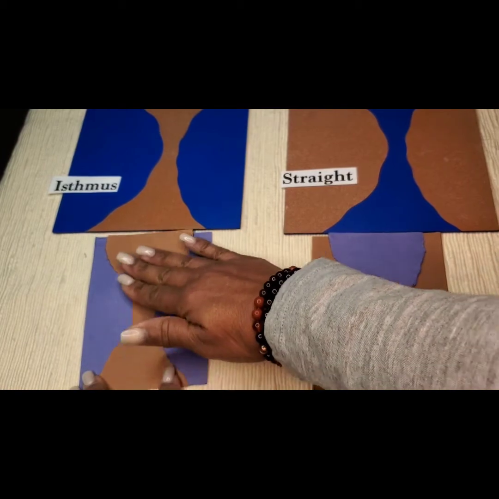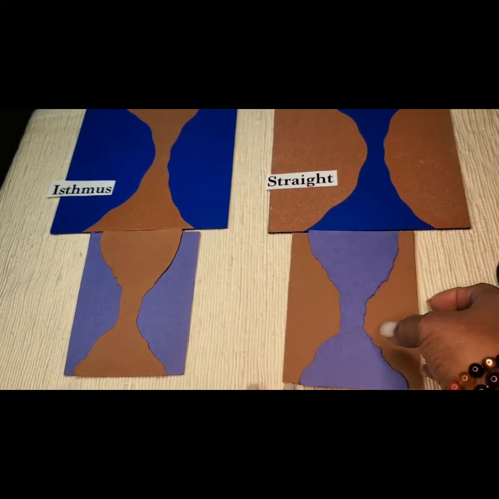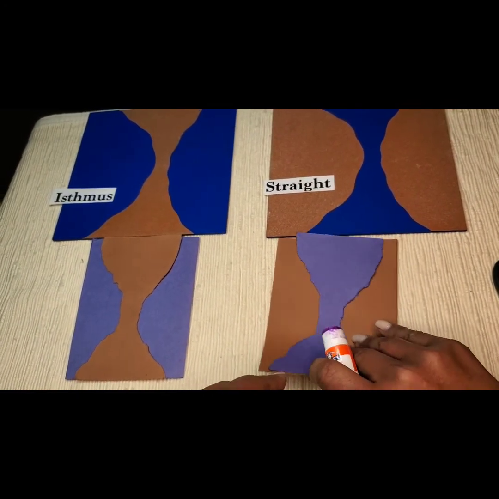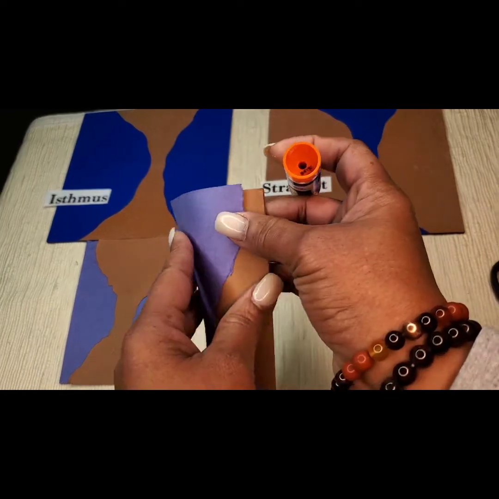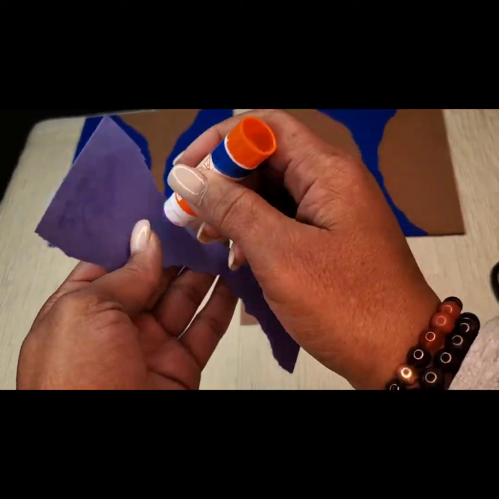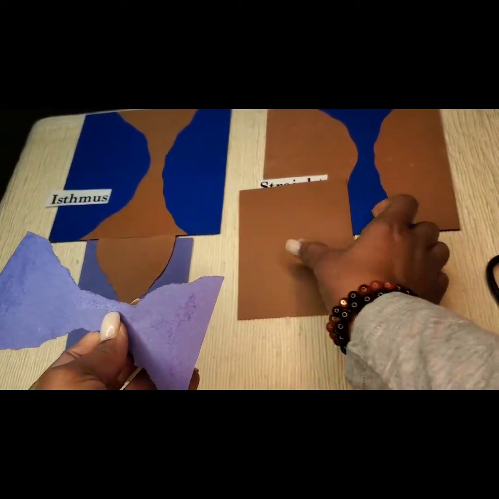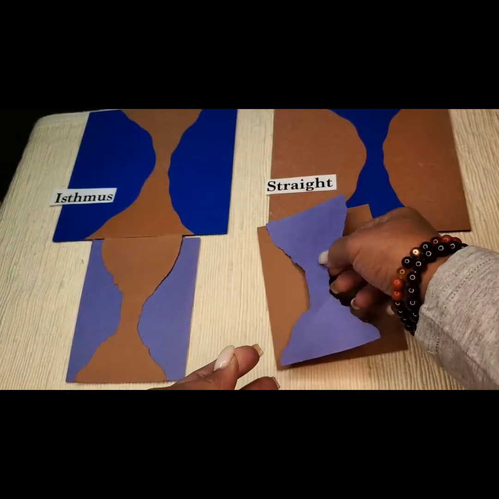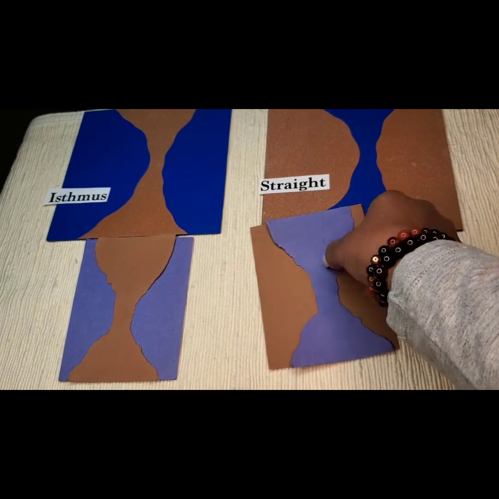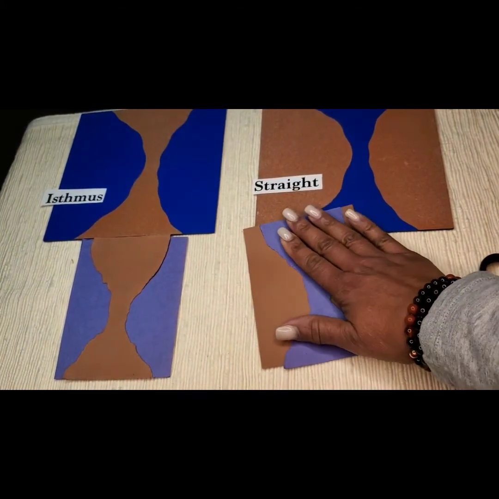And once I have it down, I'm going to run my fingers across it to make sure it's all the way down. And then the water for my strait, I'm also going to glue that. Make sure it matches on the ends, that there's no land showing on the ends.